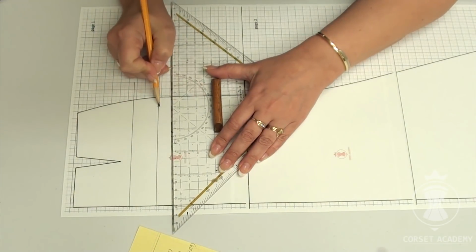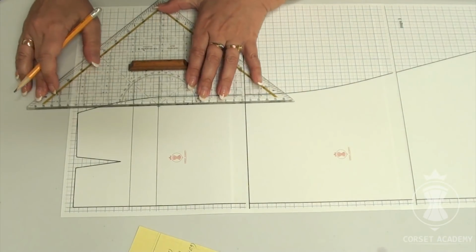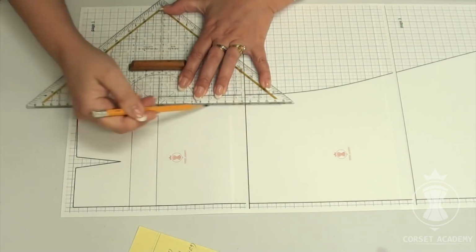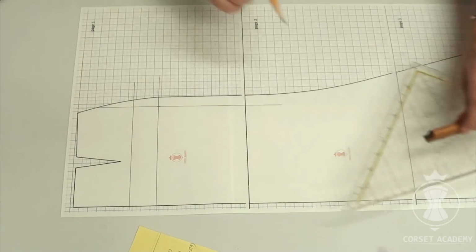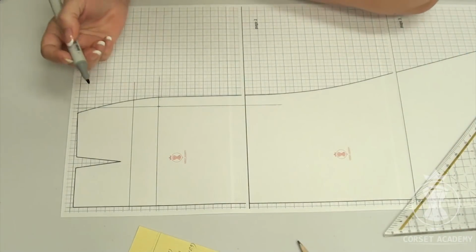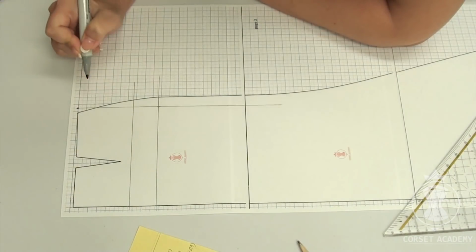Point B on the hip line marks the border of the grid. I draw a perpendicular to the hip line through point B. This perpendicular intersects with the stomach line in point G and with the waistline in point T.